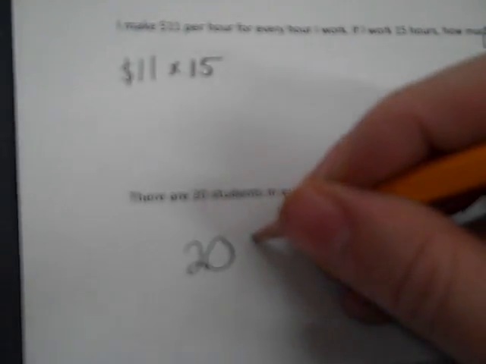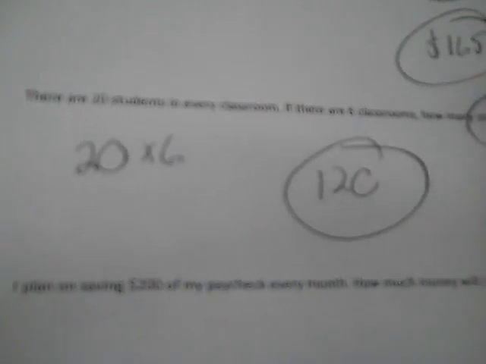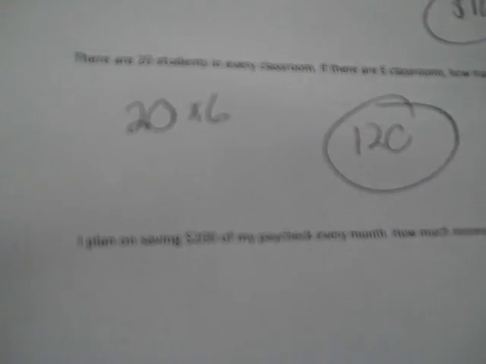Okay, there are 20 students in every classroom. If there are 6 classrooms, how many students do we have? Okay, so I want to know students. Well, I see 20 students, but that's in every classroom, okay? So there's going to be 20 students in every classroom, and there's going to be 6 classrooms. So I can take 20 times 6, and that is going to be 120. Because it'd be just repeated addition. I'd take 20, 40, 60, 80, 100, 120. So that's 6 20s I just counted. So 20 times 6 is easier to do than writing 20s out and adding them.